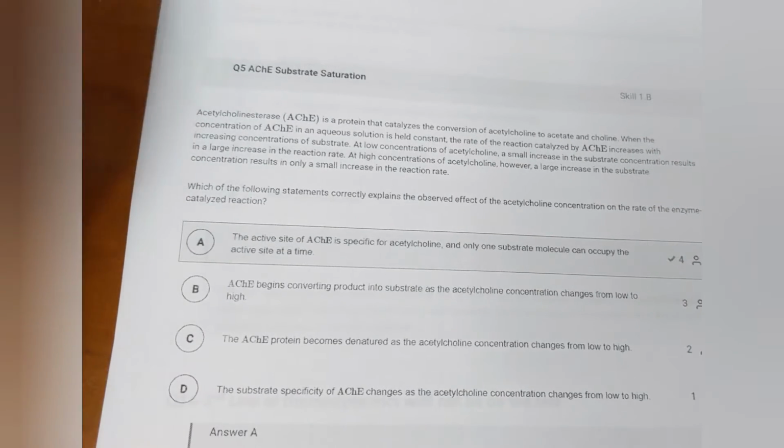is about acetylcholine concentration, and it tells you up here, acetylcholinesterase is a protein that catalyzes the conversion of acetylcholine to acetate and choline. When the concentration of ACh in an aqueous solution is held constant, the rate of the reaction catalyzed by acetylcholinesterase increases with increasing concentration.